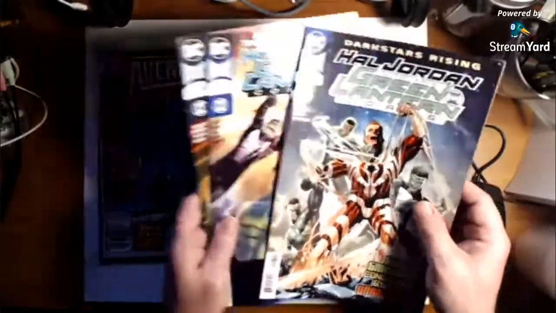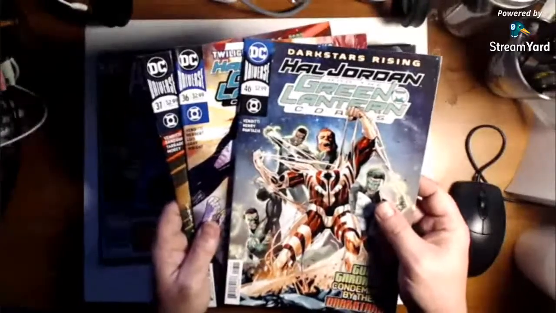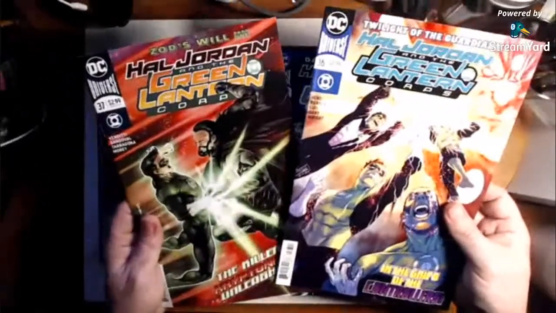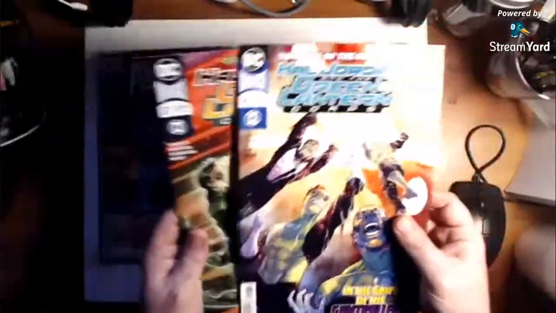We've got a couple issues of Hal Jordan and the Green Lantern Corps. It's issues 46, 36, and 37. Whenever I see comics together in a group, I always like picking them up.